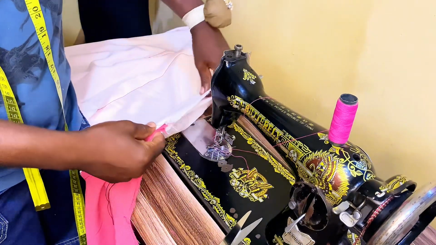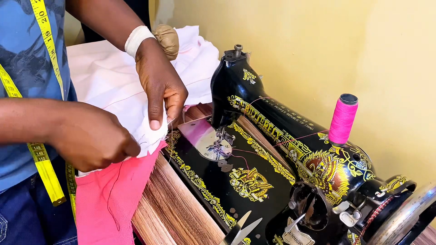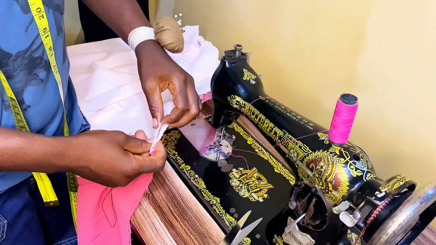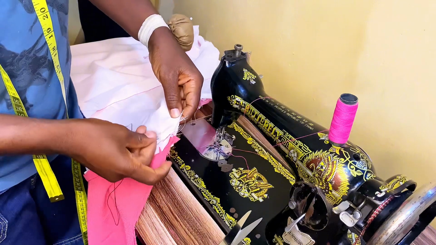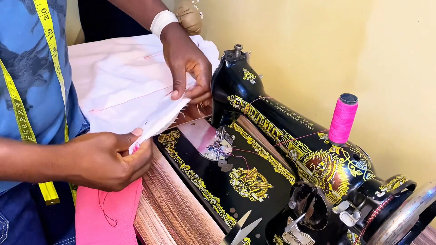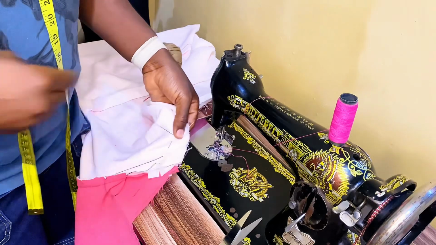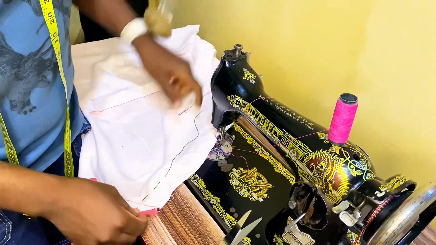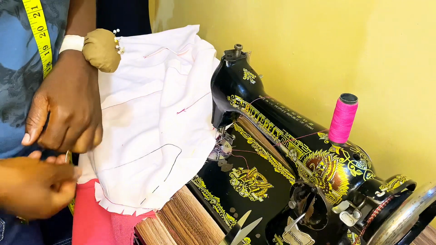That's towards the zipper. As I stitch out, ensure that this raw edge here, that's the center back, is equal. Believe me, there's nothing wrong with using a hand stitch to put everything in place. You just want a neat job, and there's nothing wrong with that.